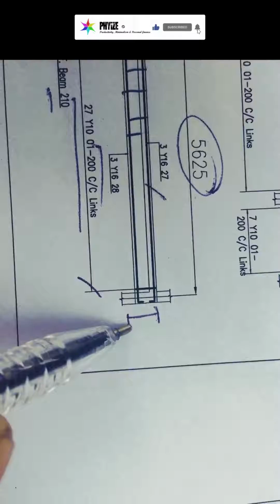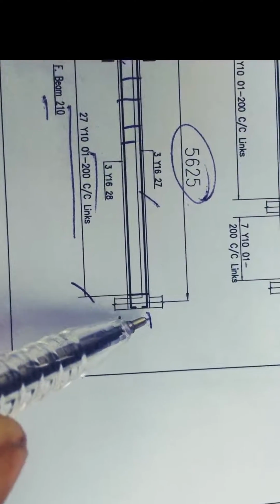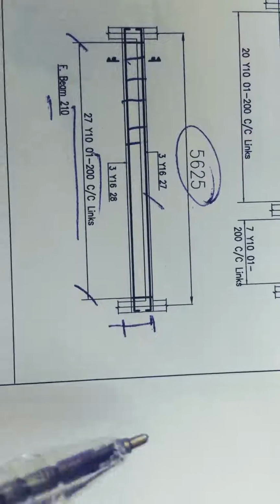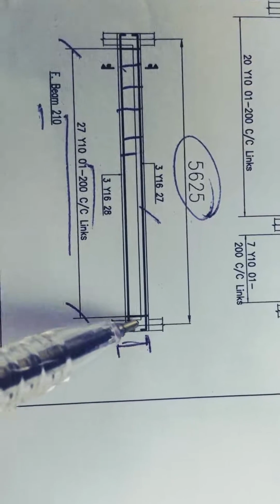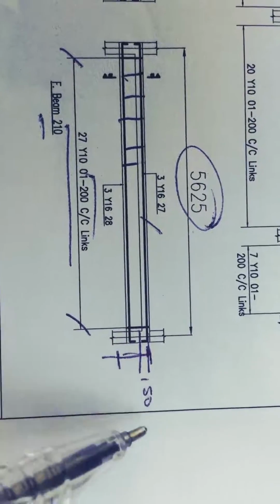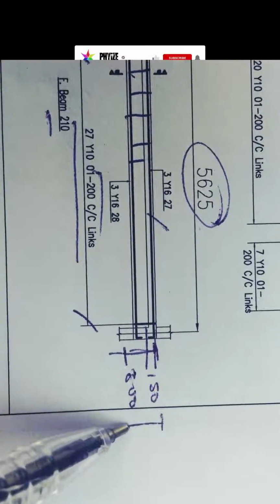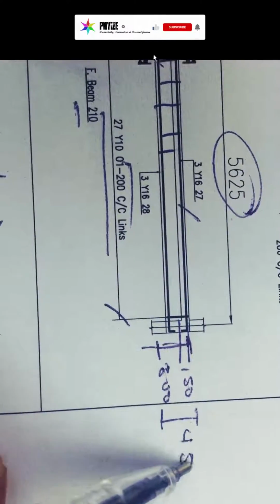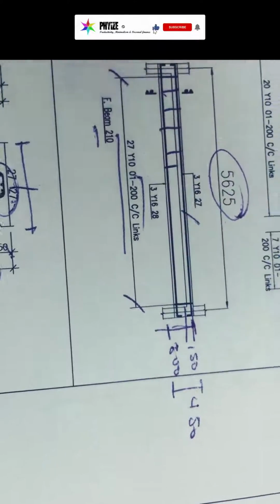Here we have the beam, and then this side we have the slab, which is 150, and then 300, which everything is also 450.